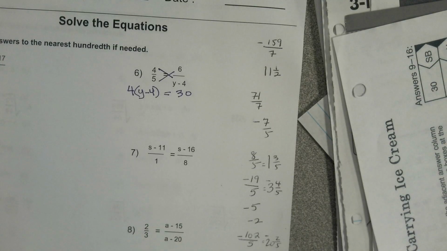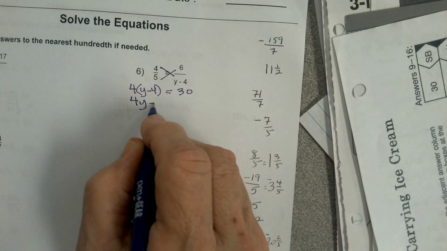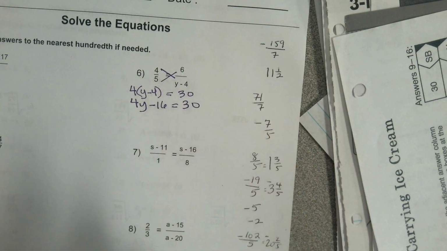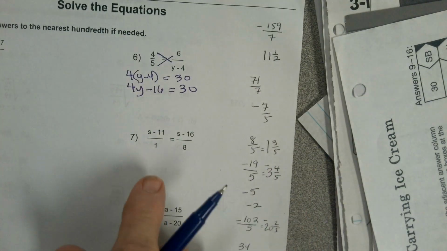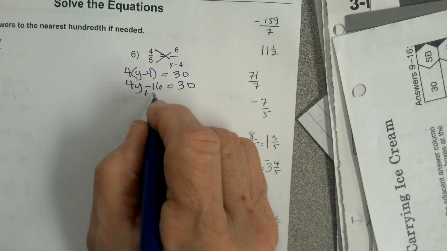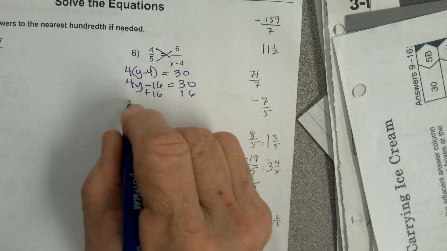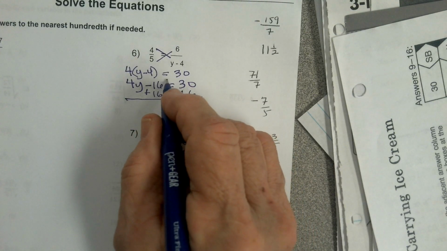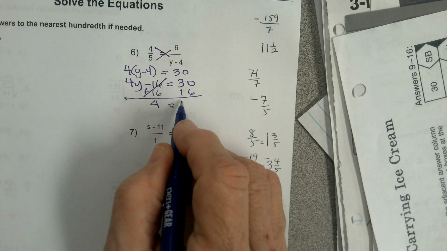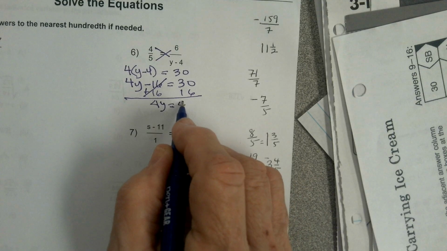So go ahead while I'm getting out a different pen, because I think this bleeds through. Oh, not too bad. Okay. So distribute, that is going to be 4y minus what? 16. Minus 16 is equal to 30. Well, we're ready to roll. What do I have to get rid of? The 16. So plus 16, write real tiny, or you will have to use another sheet of paper. I can see it's taking up some room. So it's going to be 4y is equal to 46.